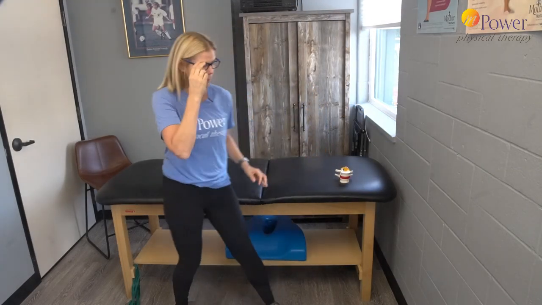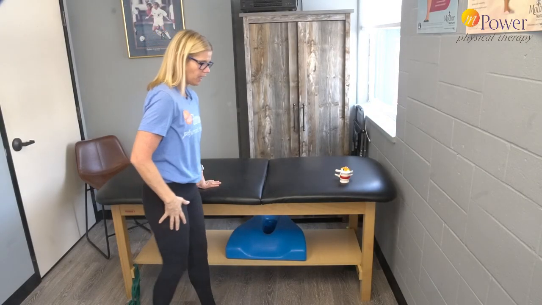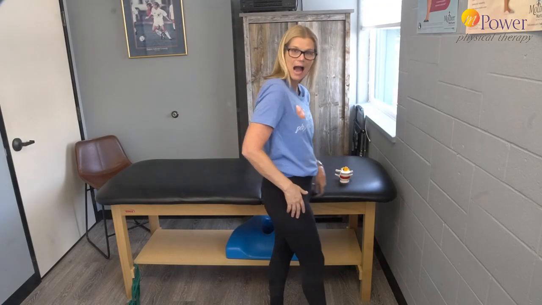So let's define what a foot drop is. A foot drop is when you can't pull your toes up. So when you walk, your toes are pointed down and you have to lift your leg up pretty high in order to walk. It's not fun, and you definitely want to make sure that you get this resolved very quickly.